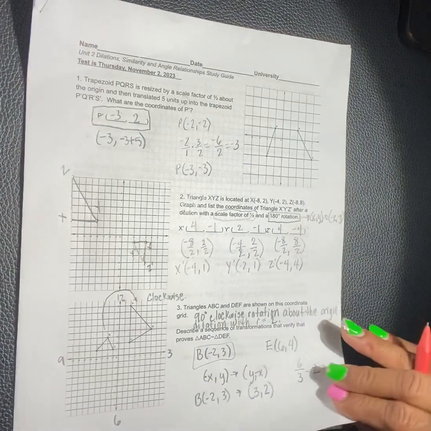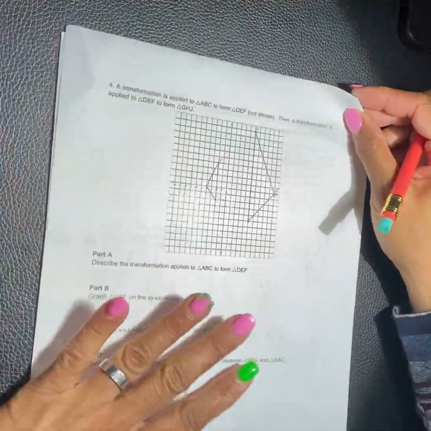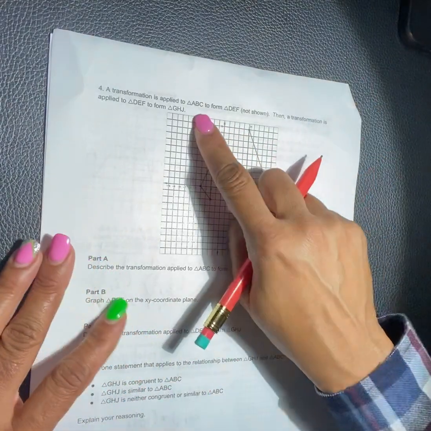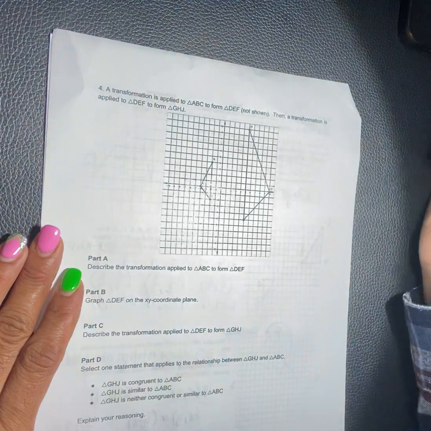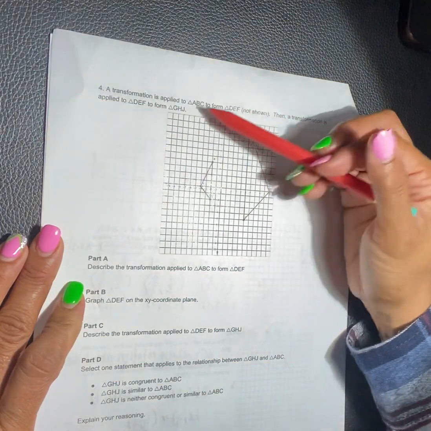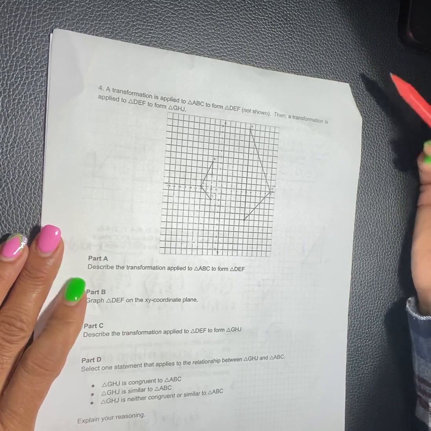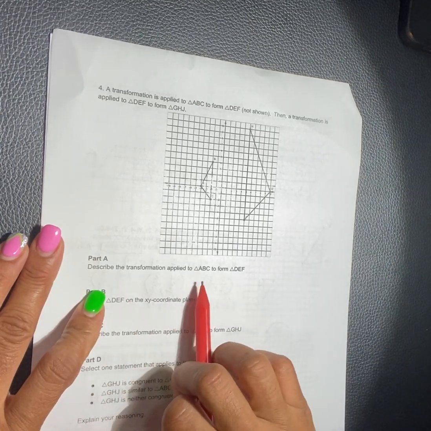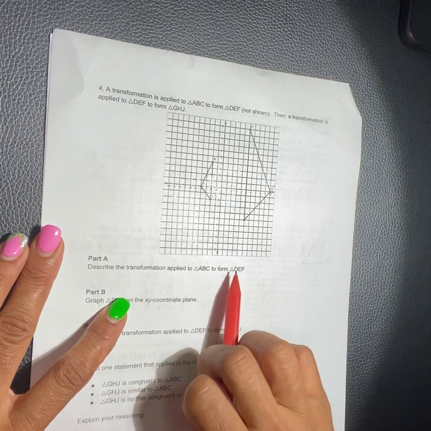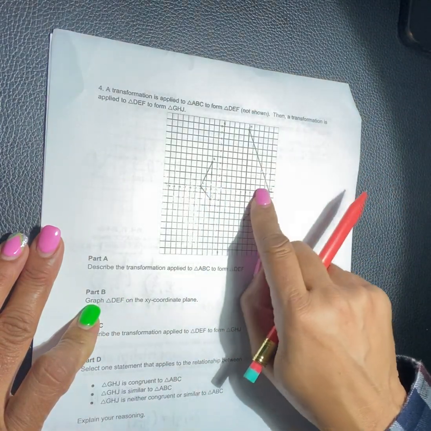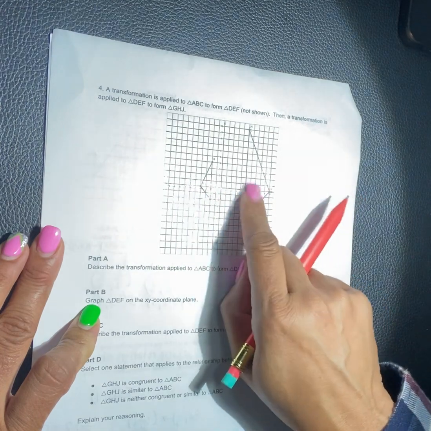All right, let's look at the next one. Problem number 4. Okay? When I look at problem number 4, it says a transformation is applied to ABC to form DEF, which is not shown. Then a transformation is applied from DEF to GHJ. Okay? So it said describe the transformation applied from ABC to DEF. First of all, it's not shown, but I know that this is a reflection, okay?